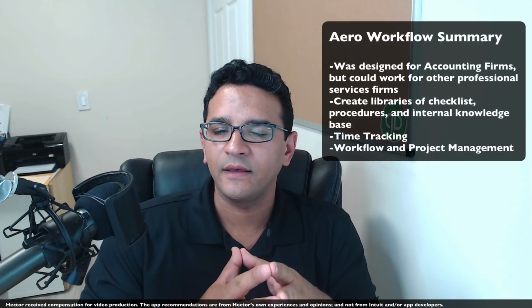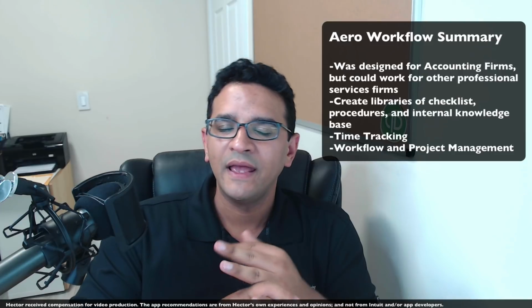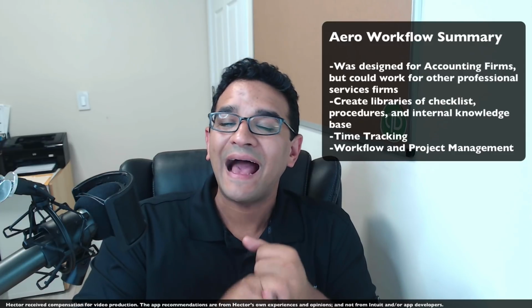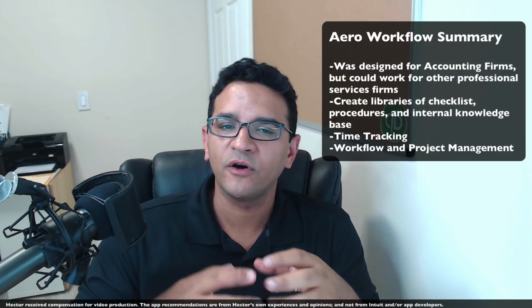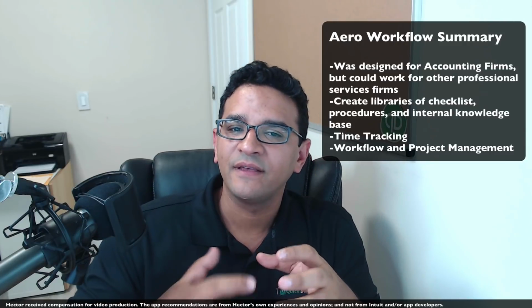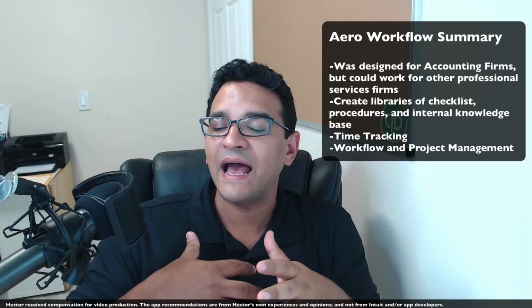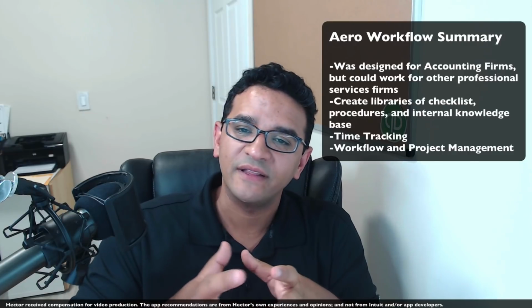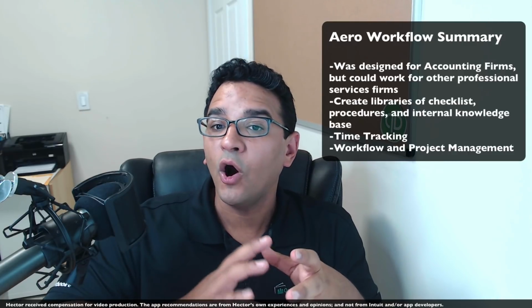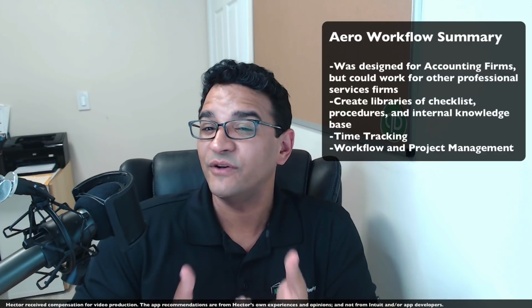So in summary, what type of companies will be looking into Aero Workflow? Well, number one, if you're an accounting firm, you are highly likely to look into Aero Workflow because of the built-in libraries, especially for new employees and for repetitive tasks. You're going to have your checklist and procedure list of all the things that need to be done already pre-built, on top of the ones that you can build on your own.